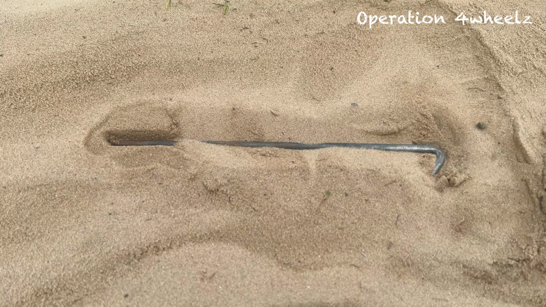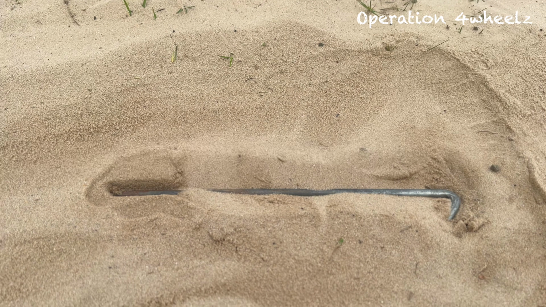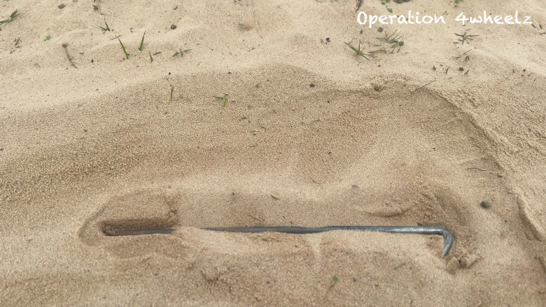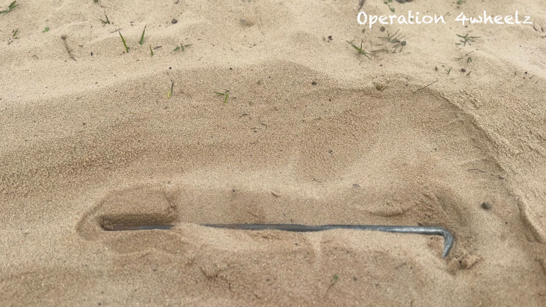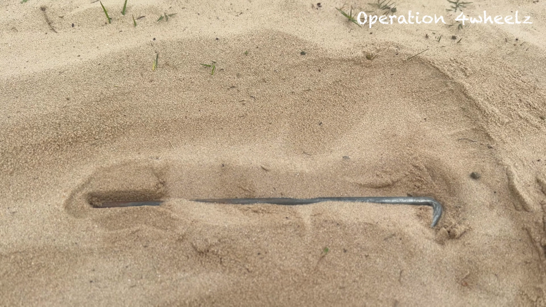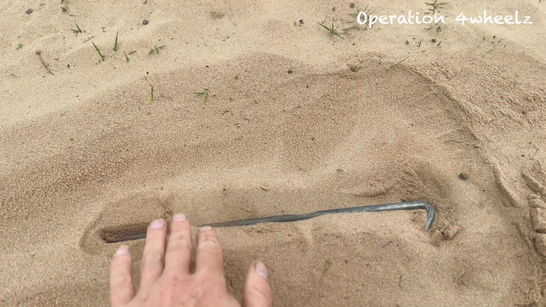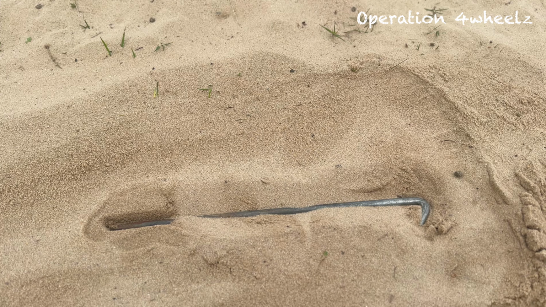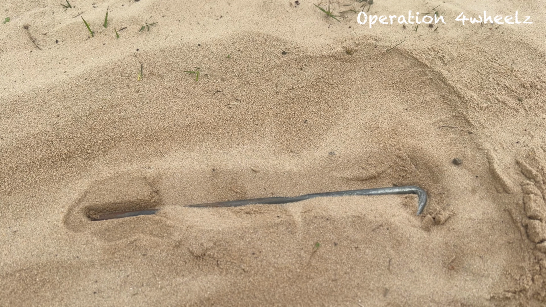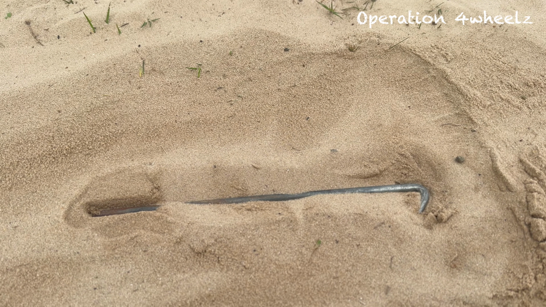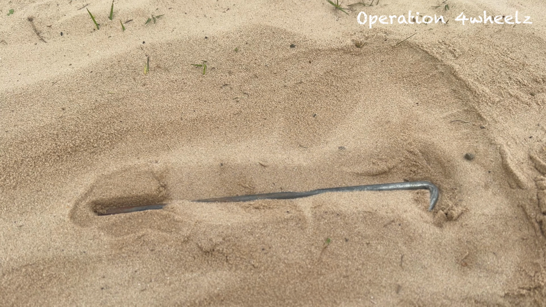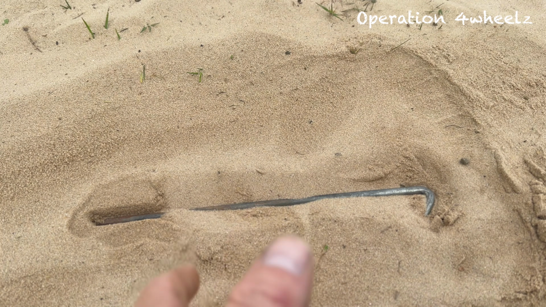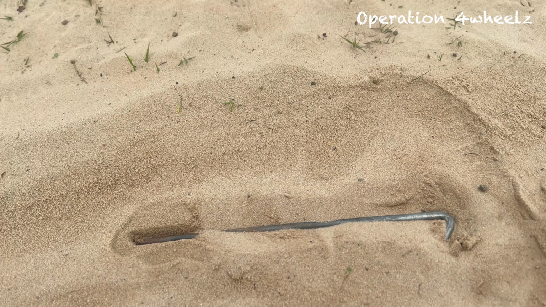It hasn't penetrated hardly at all, maybe a centimetre, if that. That's why having the weight spread out over a larger surface area is going to reduce your ground pressure and give you more flotation, and in the case of a tyre, it's going to give you more grip.